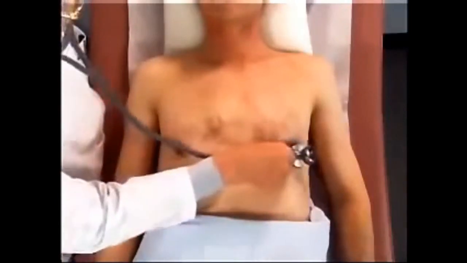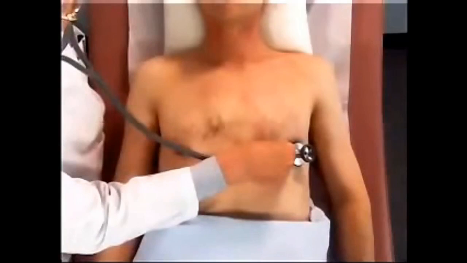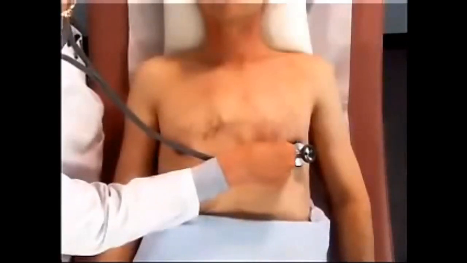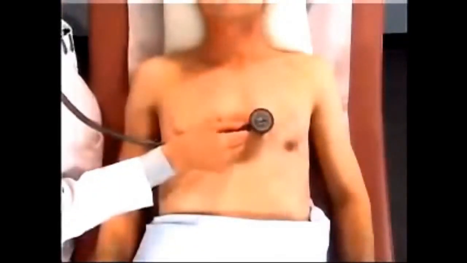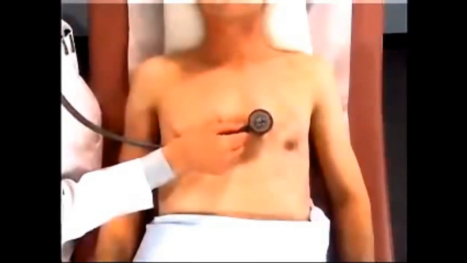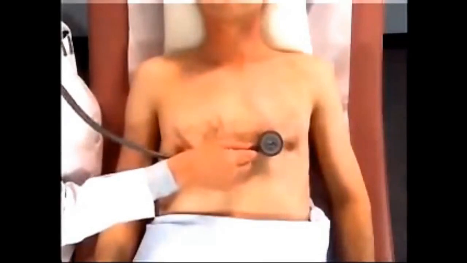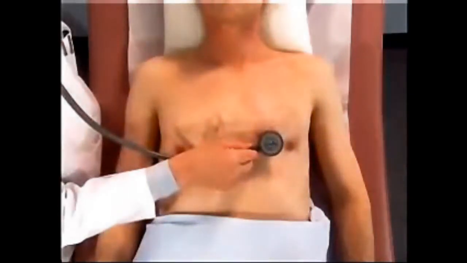Here at the mitral area, S1 is usually louder than S2. Now, switch to the bell of the stethoscope. Listen next along the lower left sternal border in the left fourth and fifth interspaces. Then, listen at the apex.